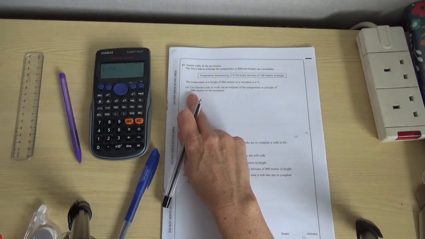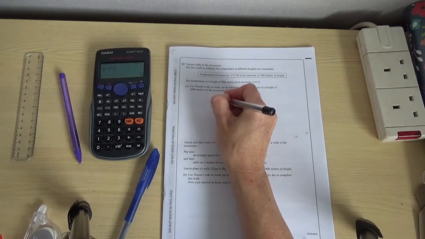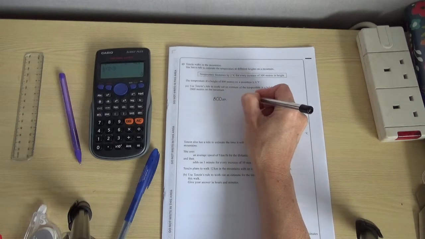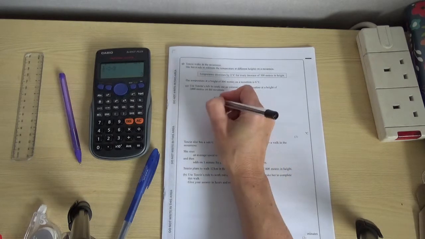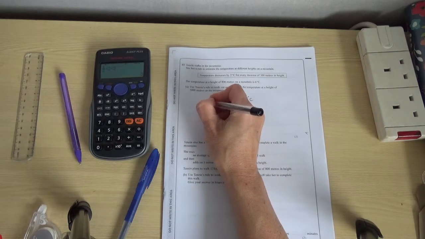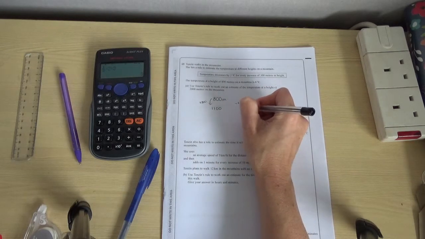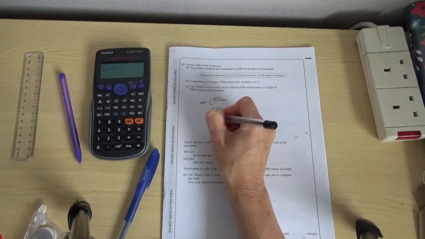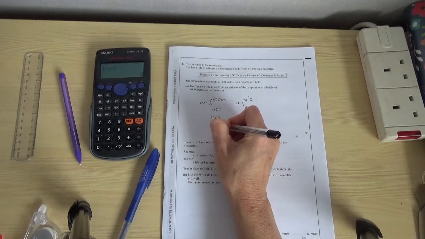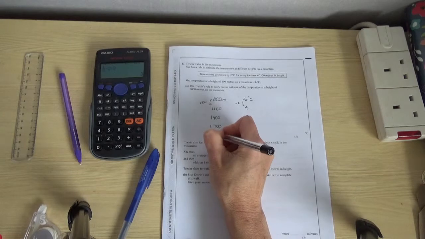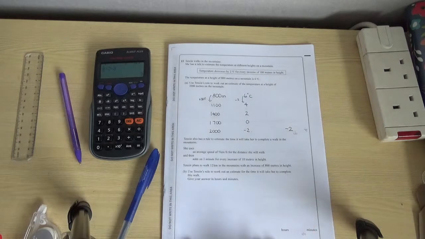Height of 2,000 metres on the mountain. Right, so at 800 metres the temperature is 6 degrees. It goes down by 2 degrees for every 300 metres in height. So if we go up by 300 metres, the temperature goes down by 2. Let's keep repeating that. So she ends up at negative 2 degrees.